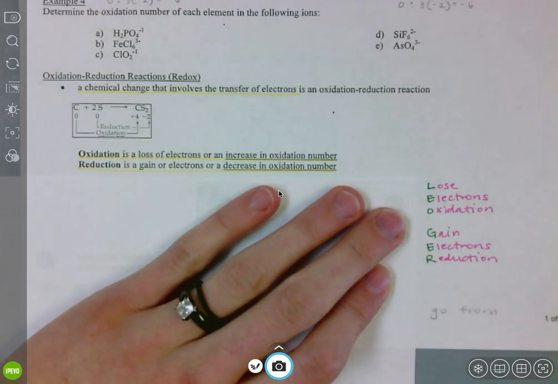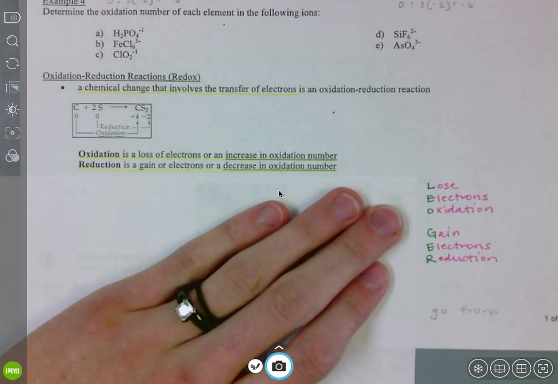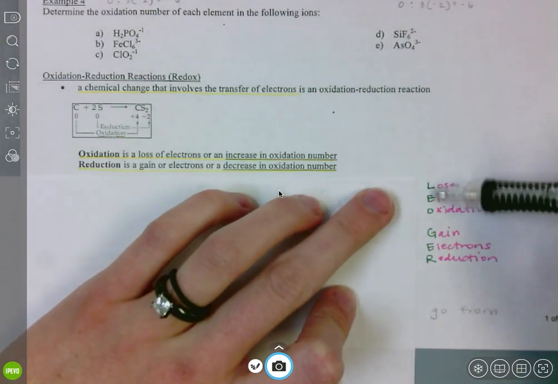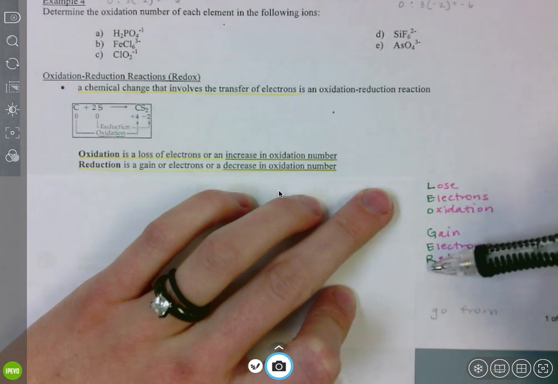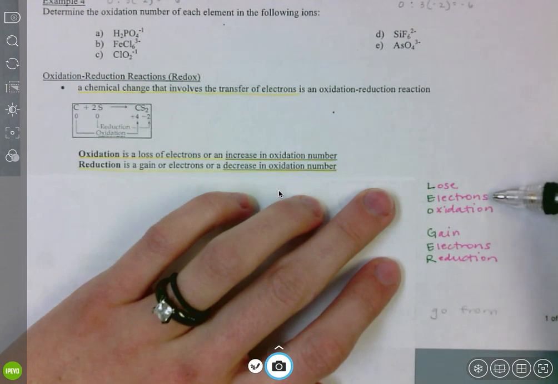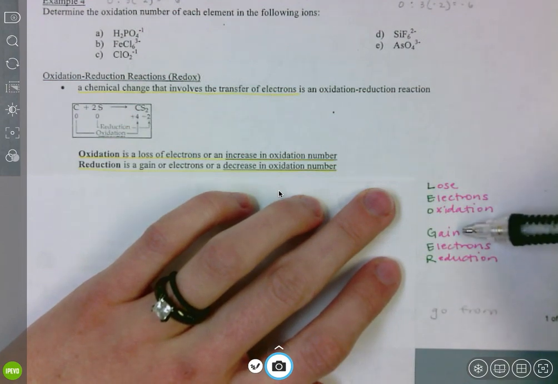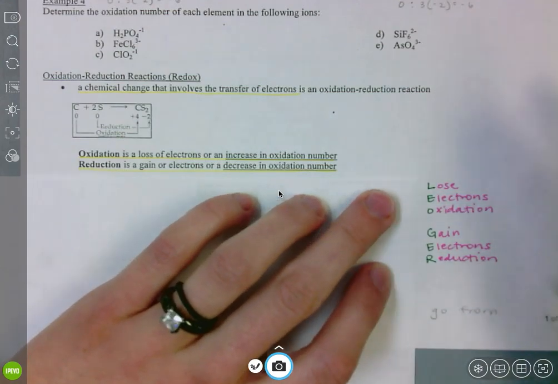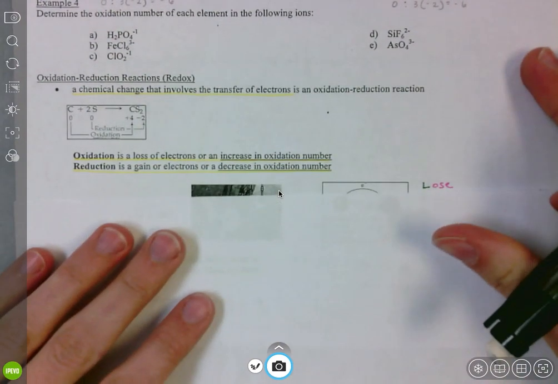Probably your easiest way to remember the difference between oxidation and reduction is this little saying, Leo the lion says grr. So the Leo part, if we're losing electrons, we're oxidation. If we're gaining electrons, we're reduction. So Leo the lion says grr, or just Leo says grr, but I think the lion is pretty cute.